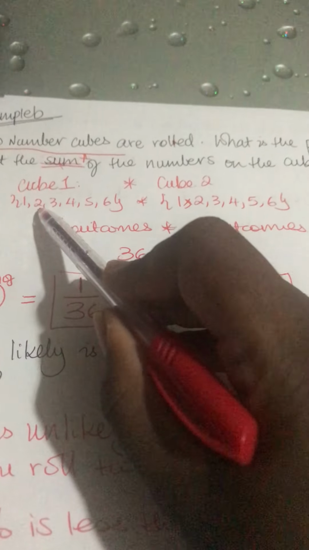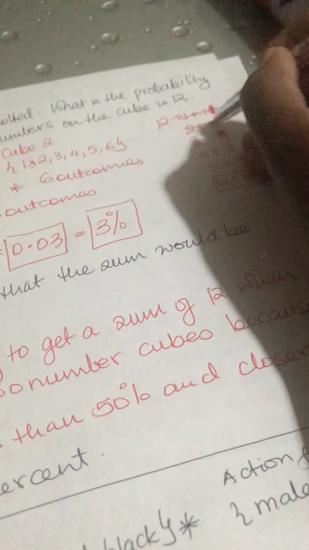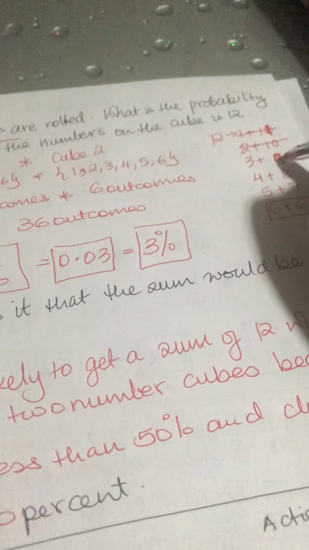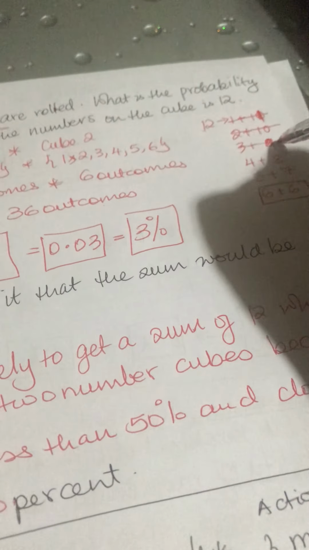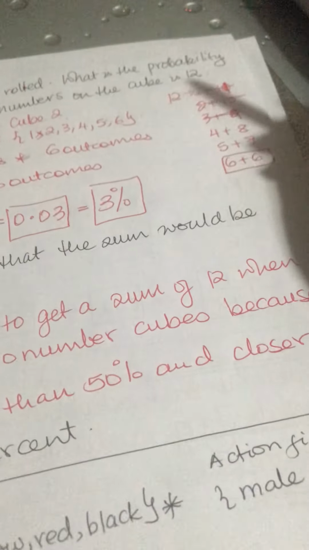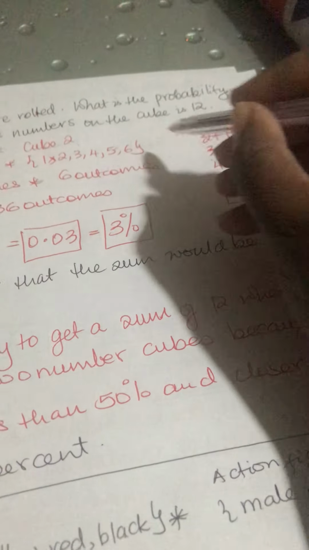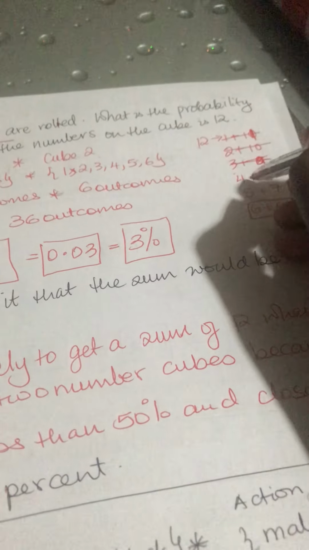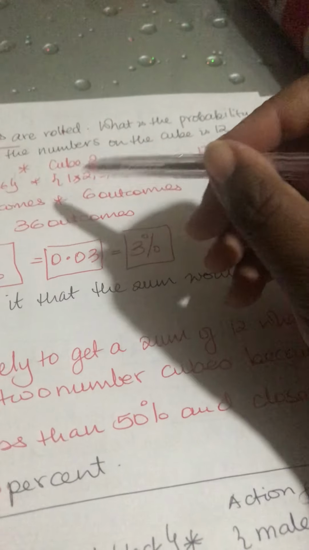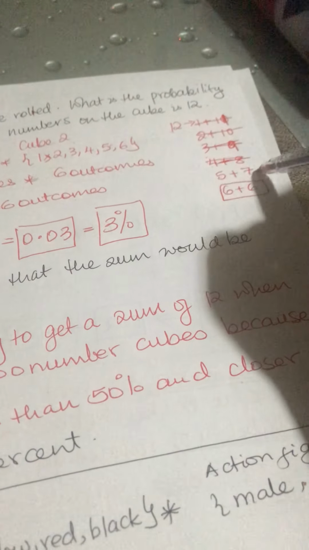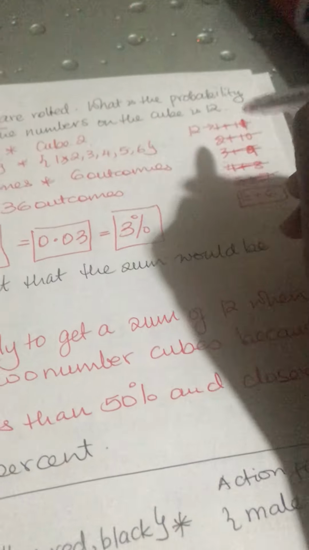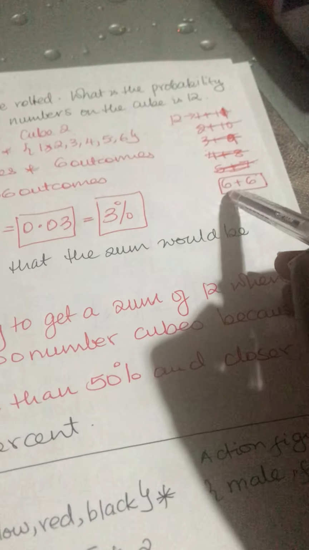To get 12, I add 2 to 10. There is no 10. I get it out. To get 12 is 3 plus 9. There is no 9 in my number cubes. There is a 3, but there is no 9. So I don't need that. To get 12 with 4, I need 8. There is no 8 in my sample space. I erase it. To get 12 with 5, I need 7. I don't have 7 in my sample space. So I have 6 and 6, which I have here and here.